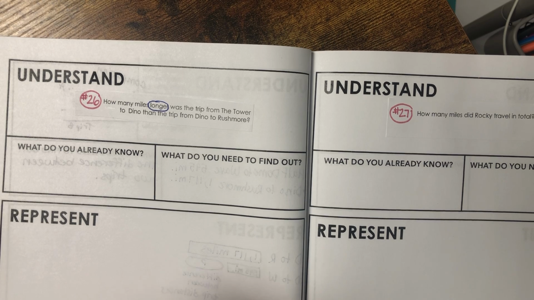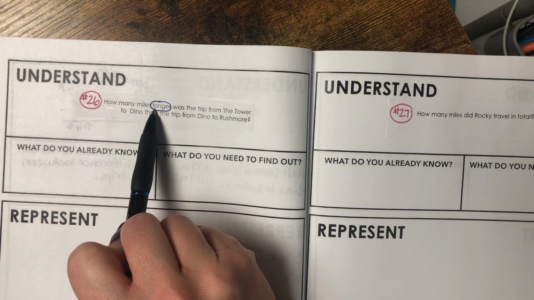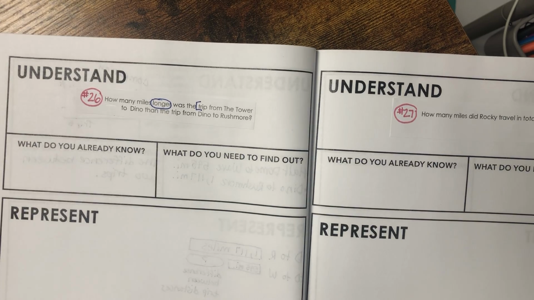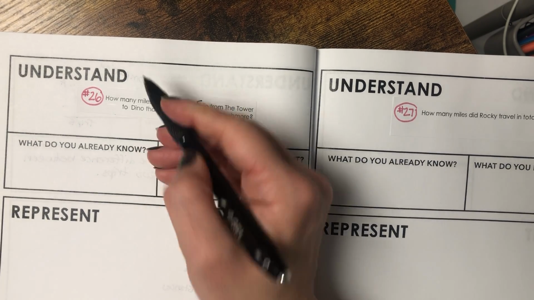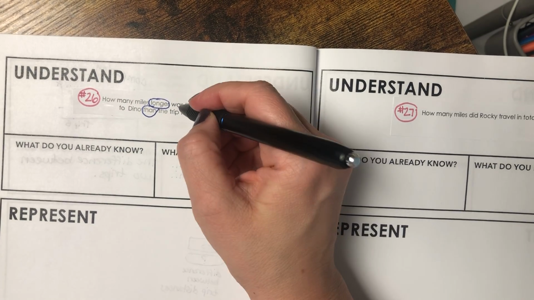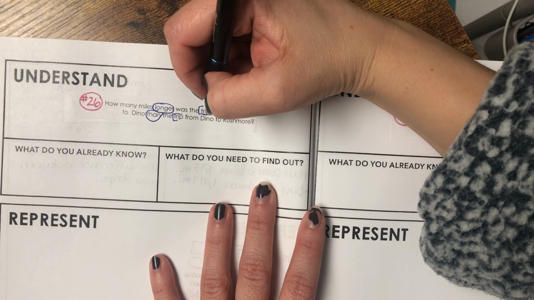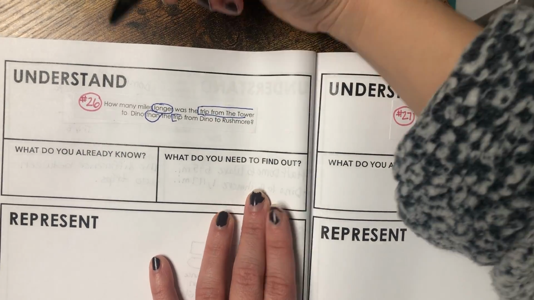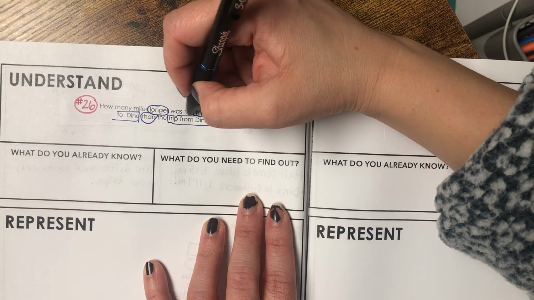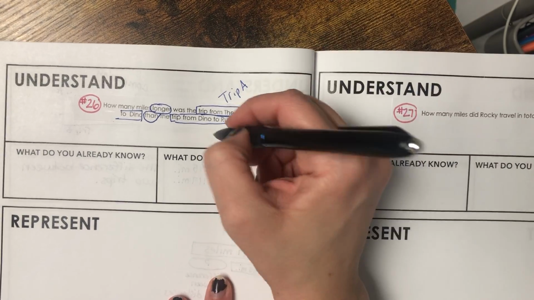What might we be comparing? So I see many miles. So how many miles longer was the trip? I see trip here. From the tower to Dino. Than, oh, look, I see longer than. That definitely tells me that we're comparing. And then the trip from Dino to Rushmore. So I see again that we're comparing two trips. Here's a trip from the tower to Dino and a trip from Dino to Rushmore. So we have trip A and we have trip B.